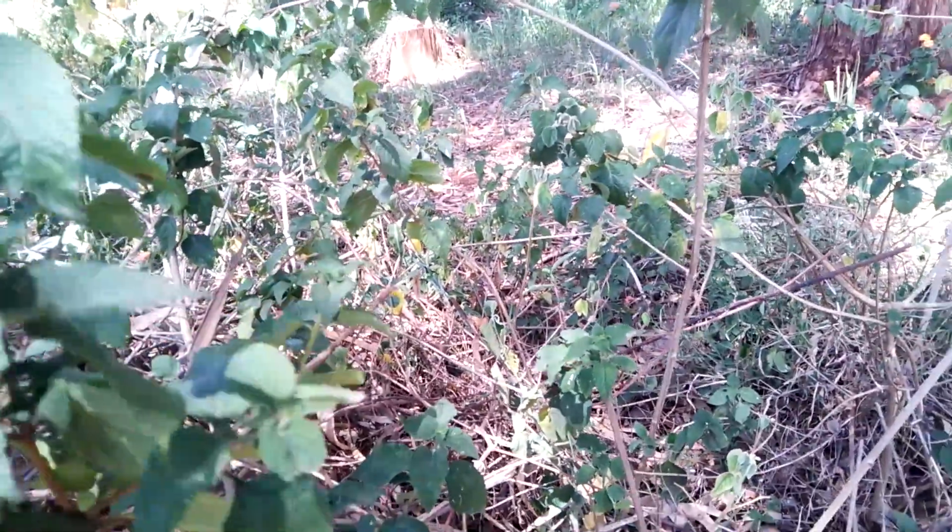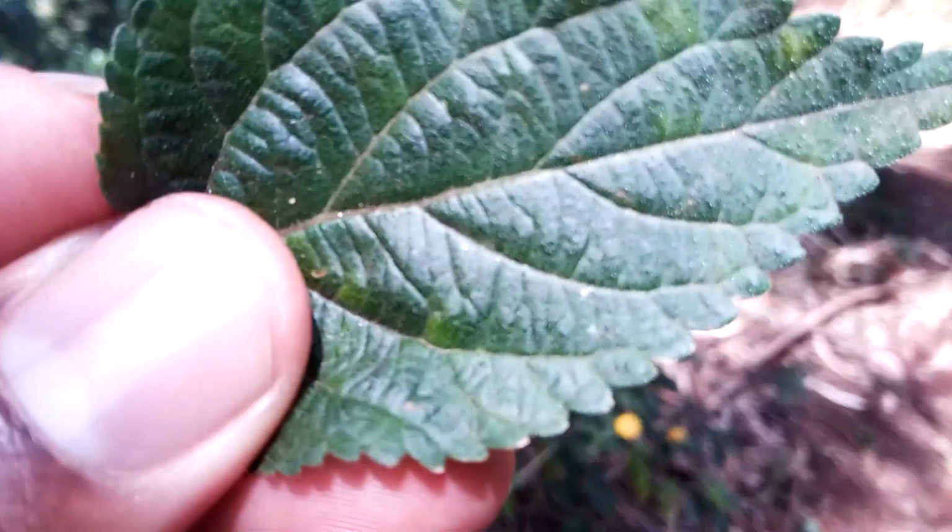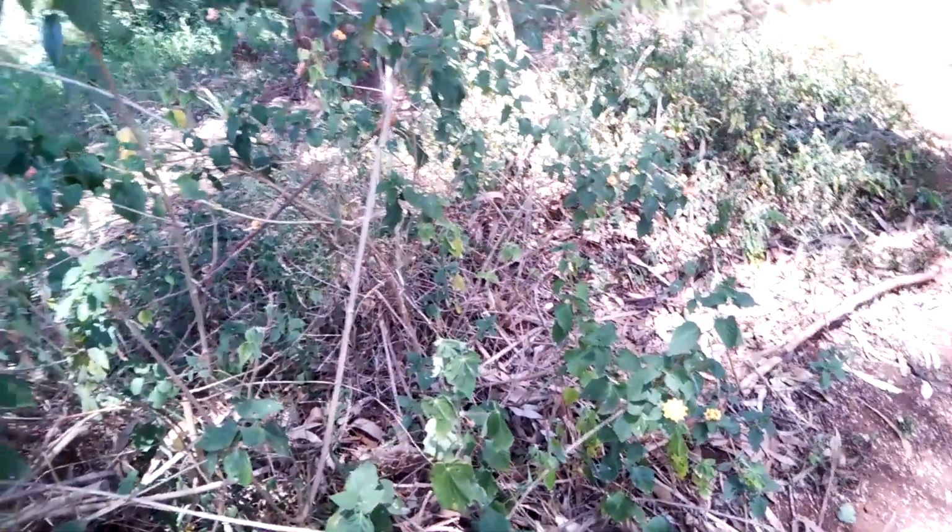As you can see, the leaf margins themselves are serrated. Let me just pick one so that you can see the way we study the leaf margins.